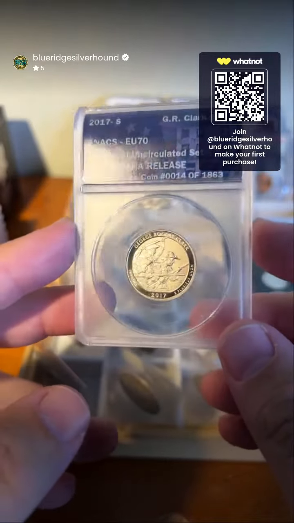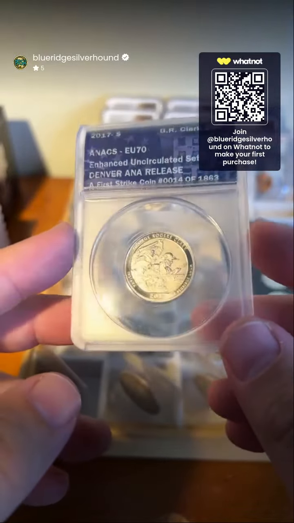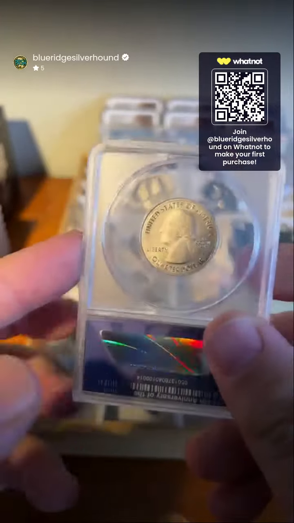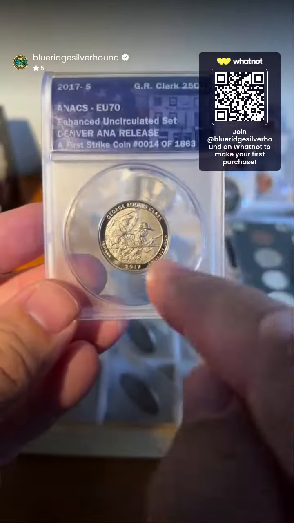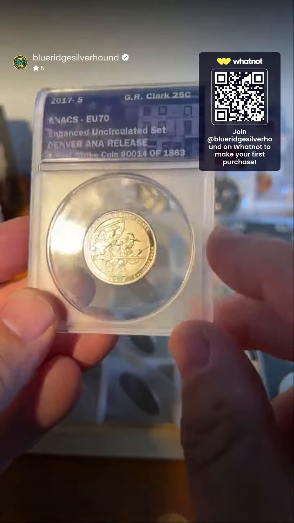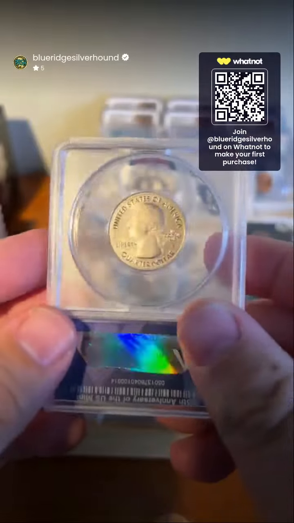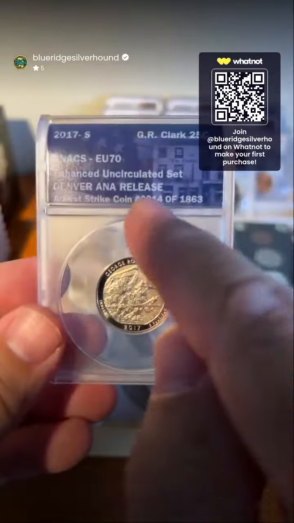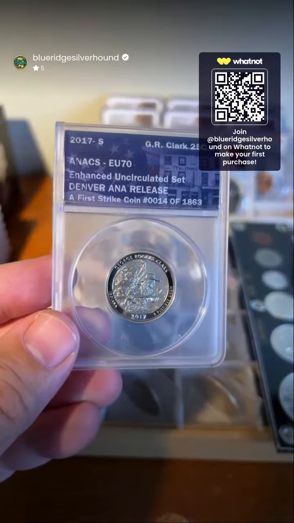All right, so here's the first of the quarters. This is the George Rogers Clark, and this thing is amazing with that battle scene on there. And then you have that whole ring right there that's highly polished with the incuse lettering. And then see all the lettering, highly polished. Again, 14 out of 1,863.